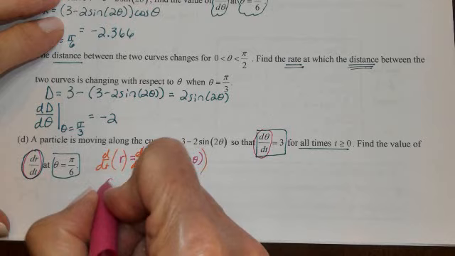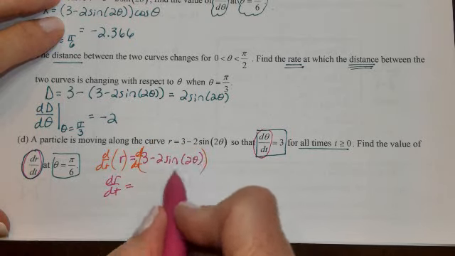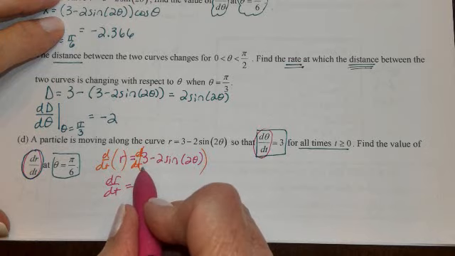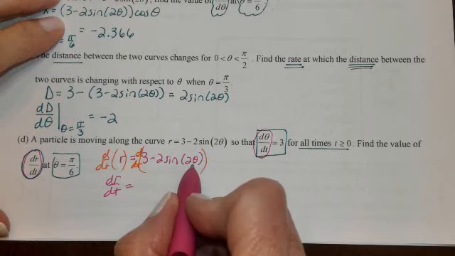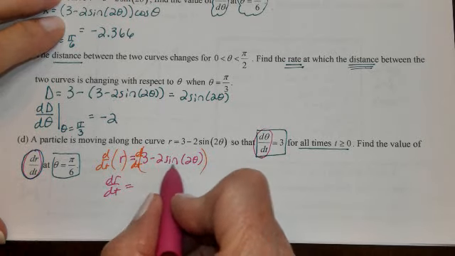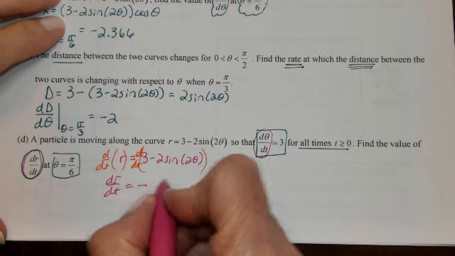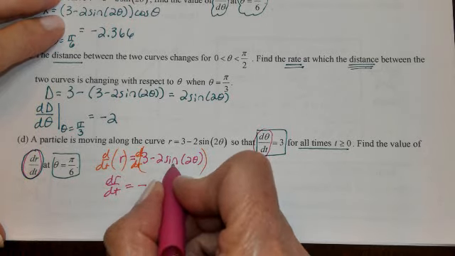So over here we have dr dt. And over here we have the derivative with respect to t, so it is implicit. The derivative of 3 is 0. The derivative of negative 2 sine of 2 theta, it will still be negative because the derivative of sine is positive cosine.